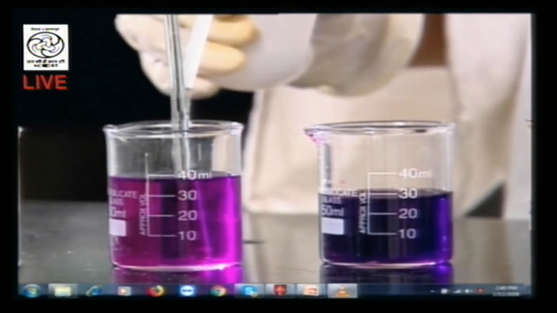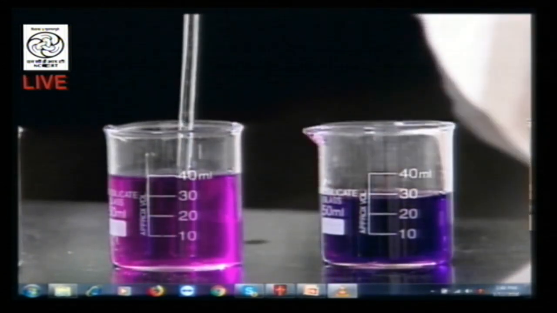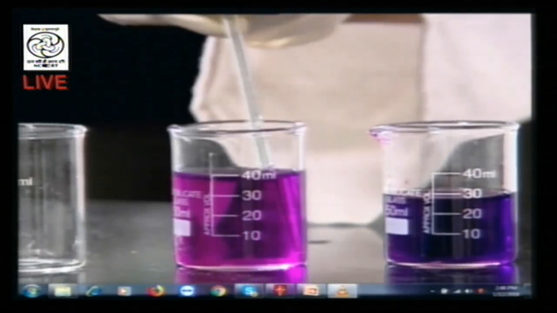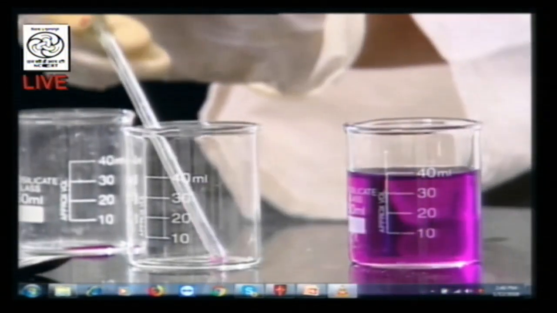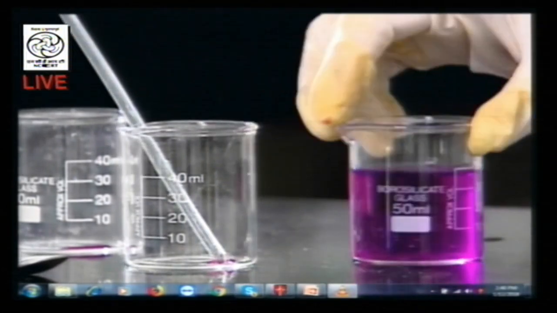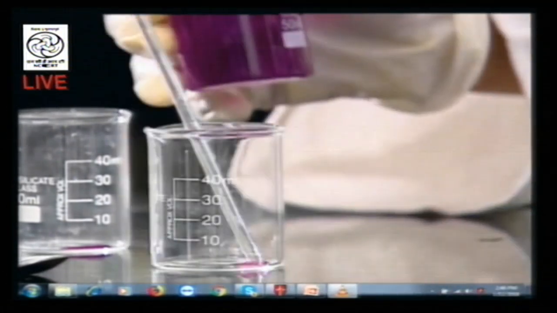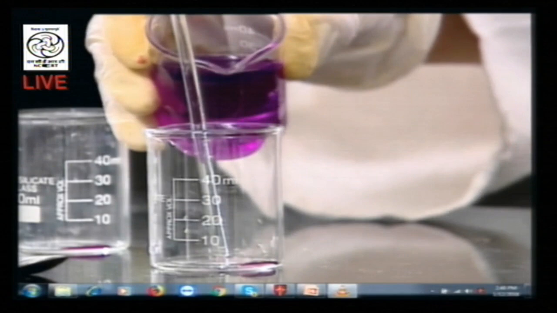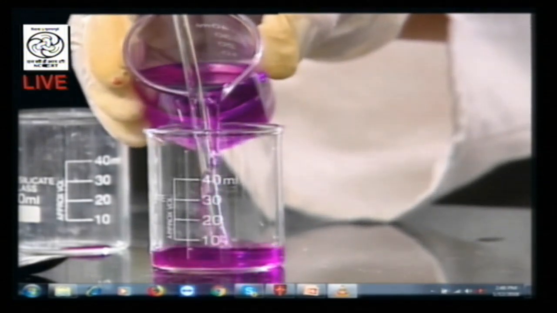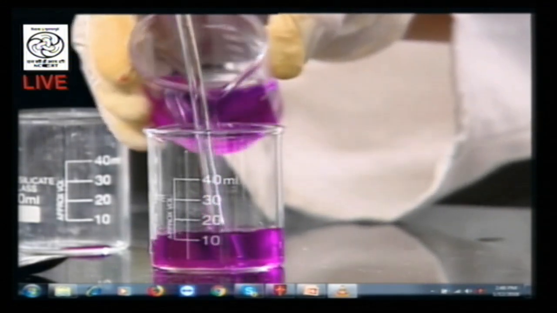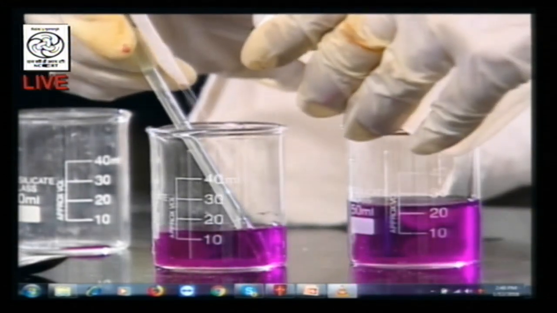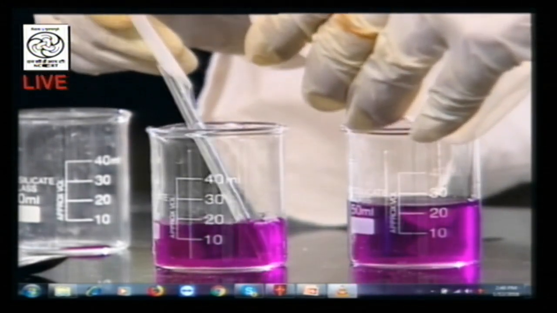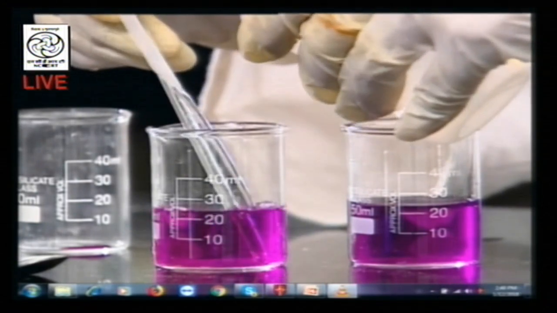It's getting lighter and lighter. Now, this we have done maybe 4 or 5 times. We can do it maybe 10 times or 20 times. Somewhere or the other you will see this color after so many dilutions. So this shows that the particles are so small that even after so many dilutions, we can see that color.